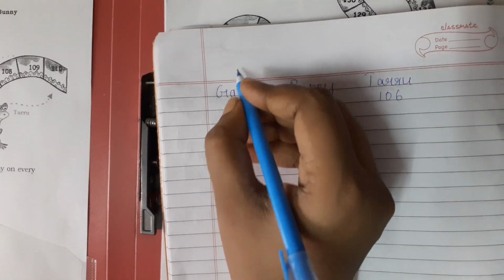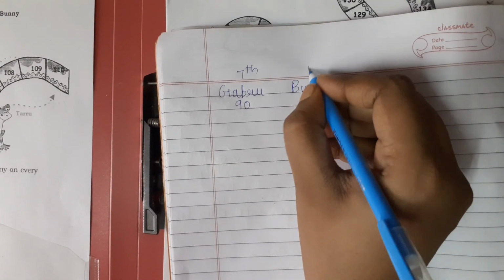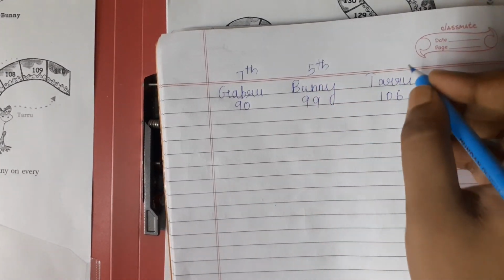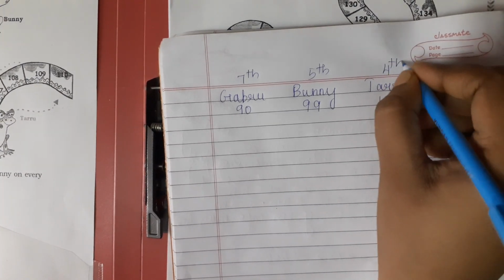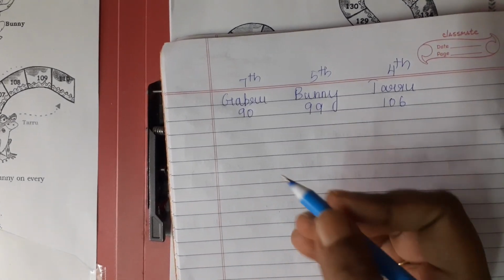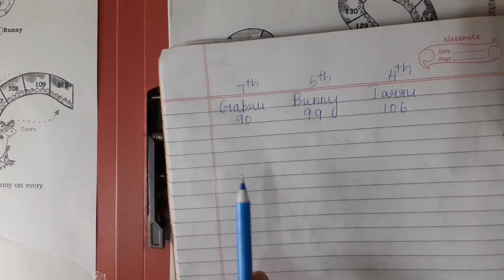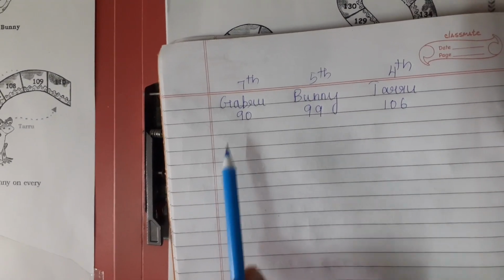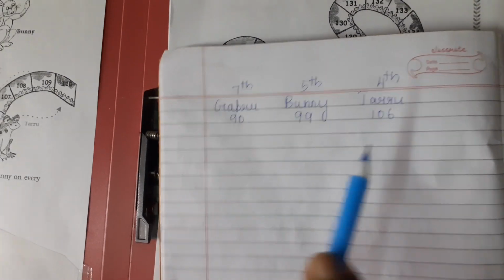Gabru jumps on every 7th square. Bunny jumps on every 5th square. And Taru jumps on every 4th square. So I am going to write the next jumps till 3 of them reach the same square. So the jumps continue till 3 of them reach the same square.